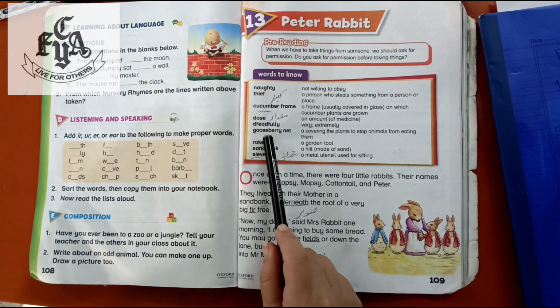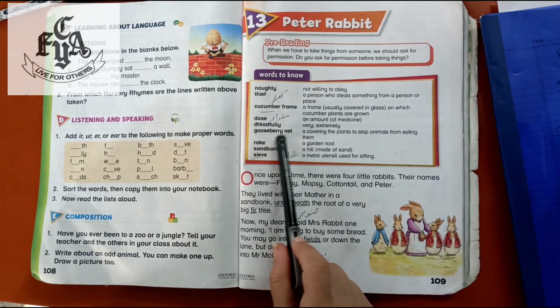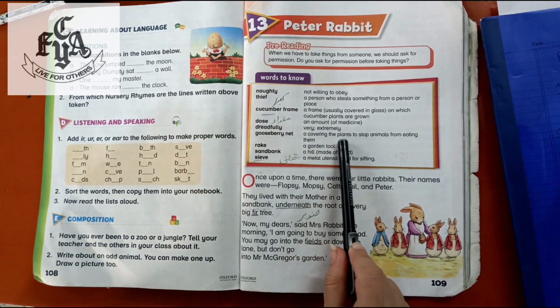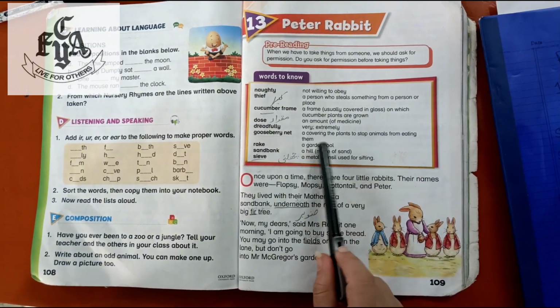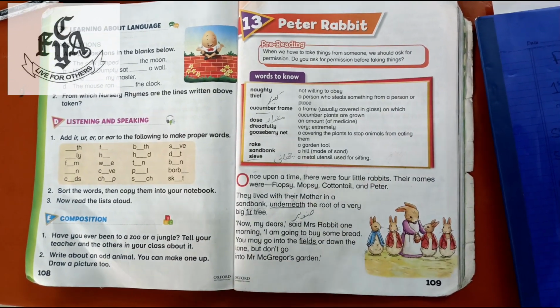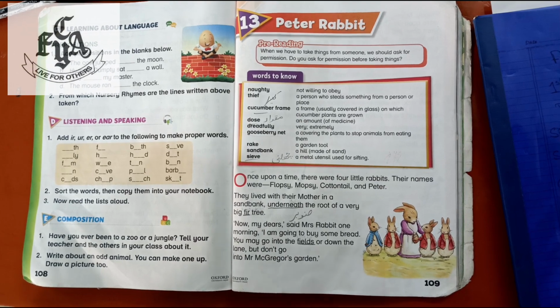Gooseberry net. Gooseberry is a fruit name, and gooseberry net is basically a covering for the plants to stop animals from eating them. It is basically a cover that people put on plants to protect them from the animals.